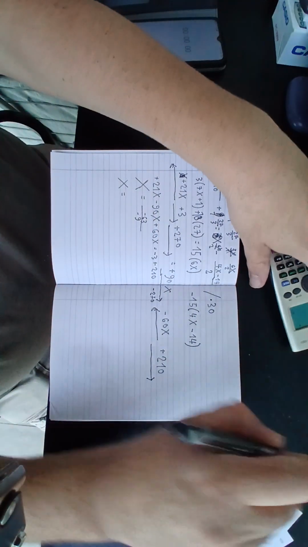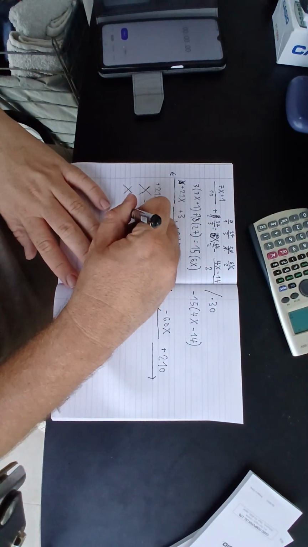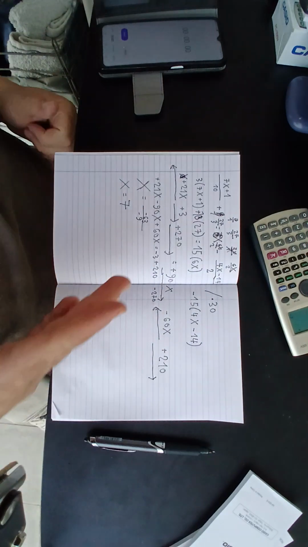And that says that 7 is the correct answer. And that is how I will solve this puzzle.